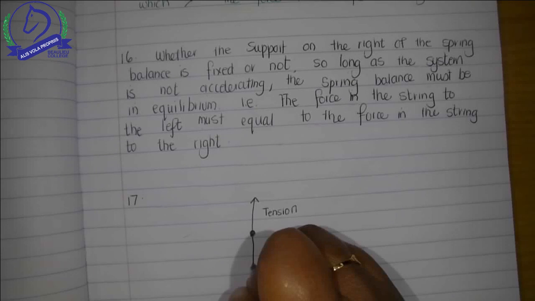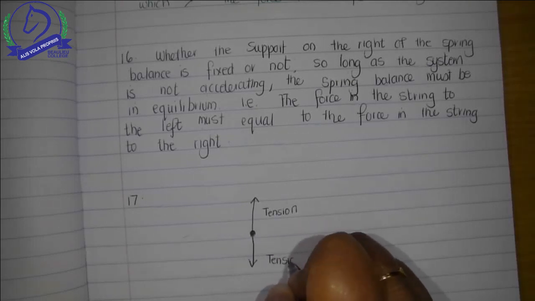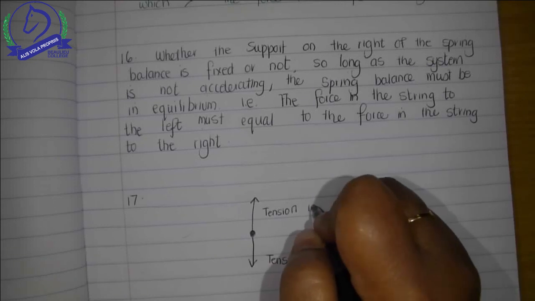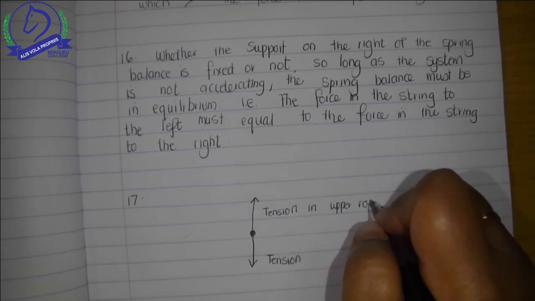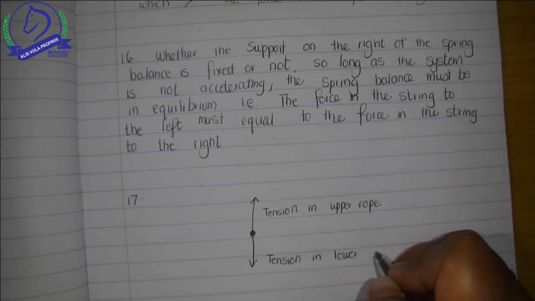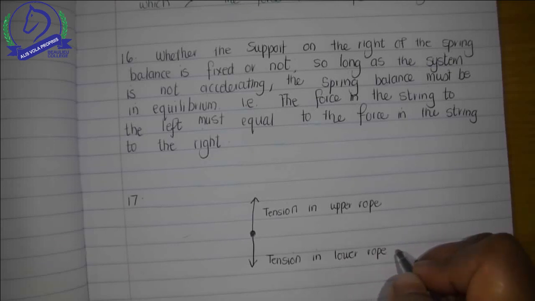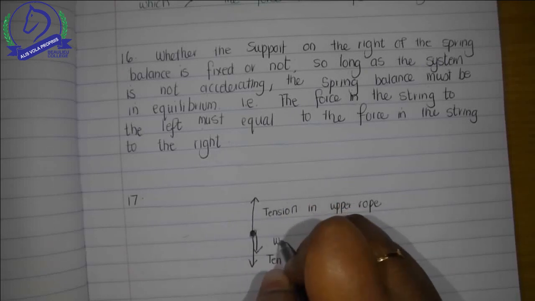Acting downwards, we're also going to have the tension, but let's just clarify this. Tension in the upper rope, and then the tension in the lower rope. And acting downwards, you also have the weight of the crate.